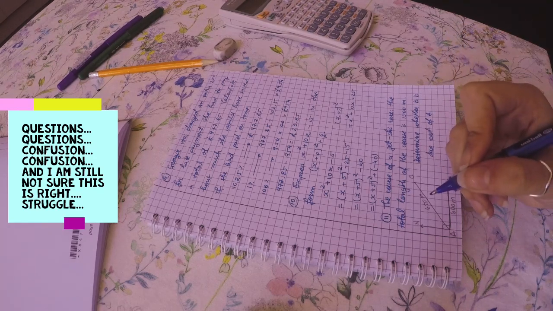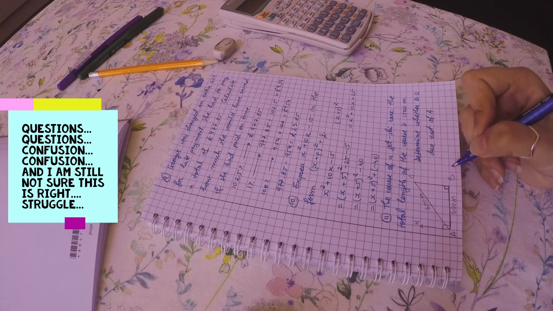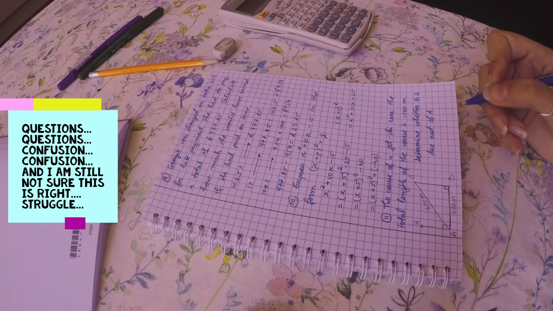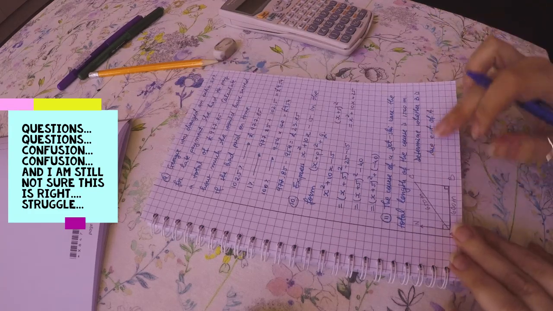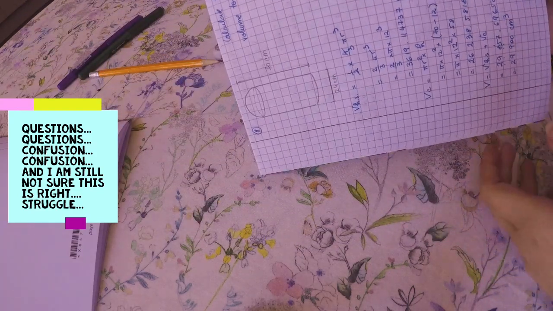So yeah, I need to check that that angle is actually... I feel confused for some reason by this sentence, but I think I'm right. So yeah, I need to find that angle.